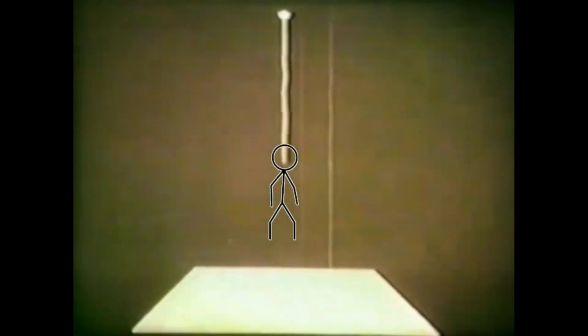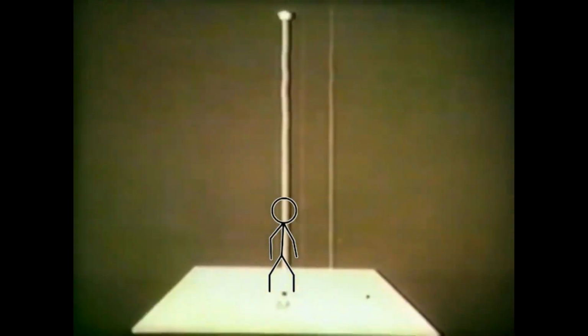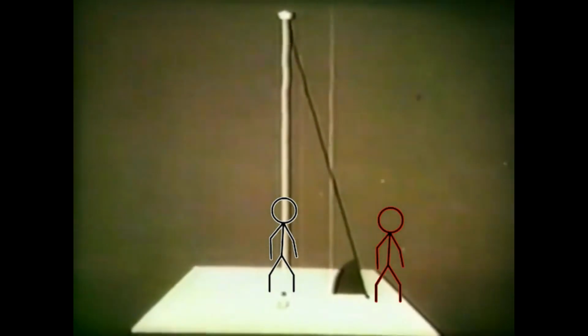If we have a star in this position, then we know that its geographical position, or its subastral point, is here, directly below it. At a certain instant of time, a navigator taking an observation of the star, that is, measuring the angle between the horizon and the star, establishes its altitude from his position on the Earth.